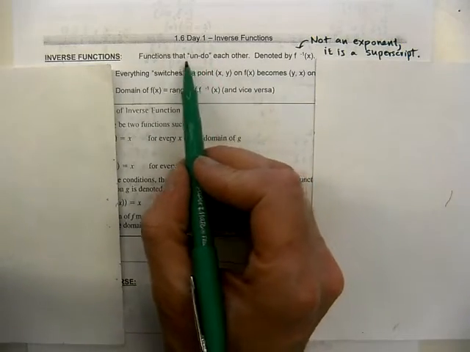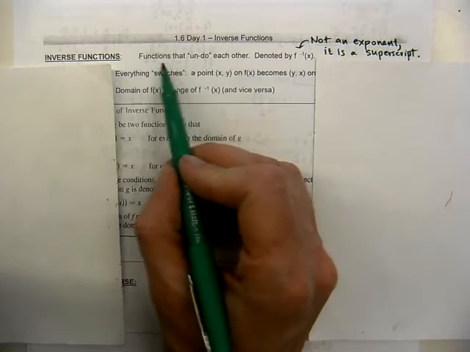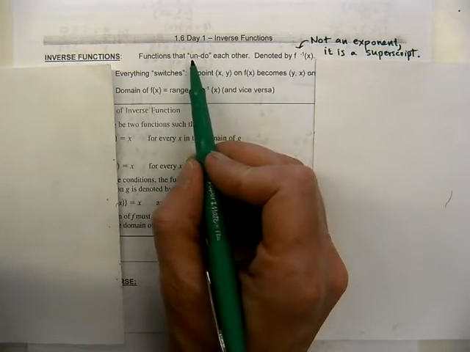Hey everyone, today we're looking at inverse functions, and what we're going to do is take a look at how to verify them as well as find them. Those are the two main skills. So just to start off with a general description, we can think of functions that undo each other as inverses of each other.